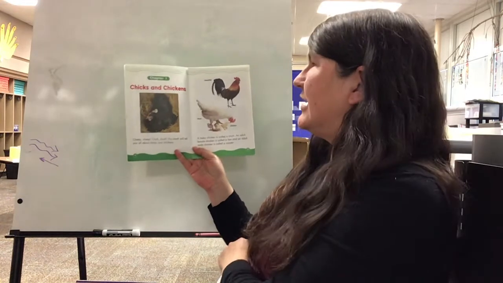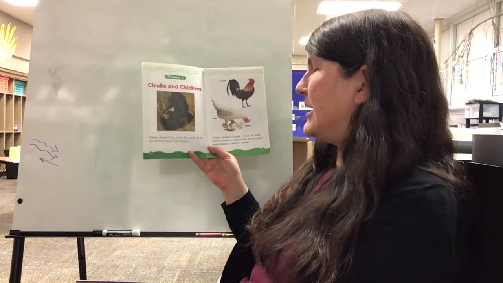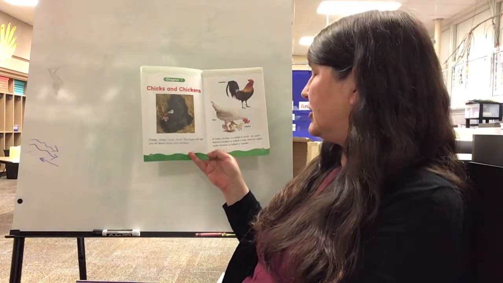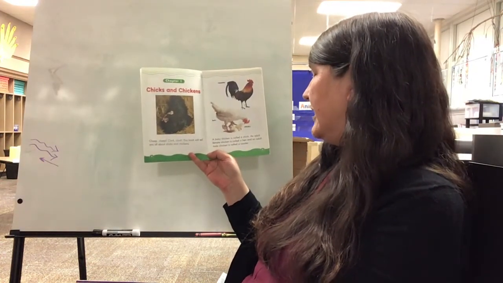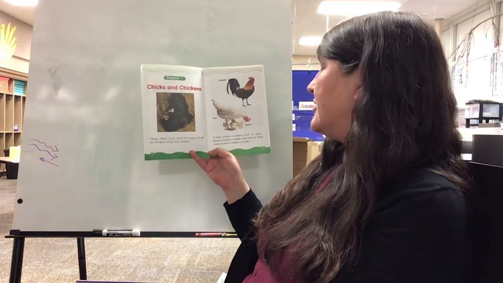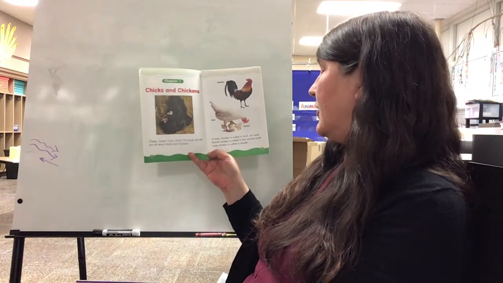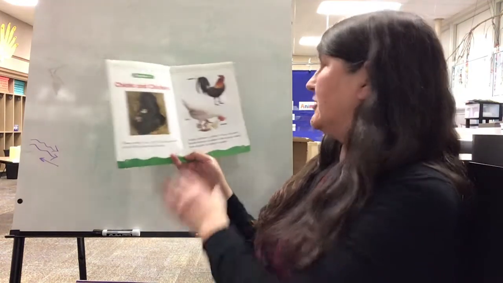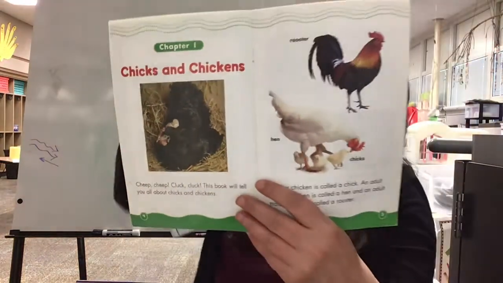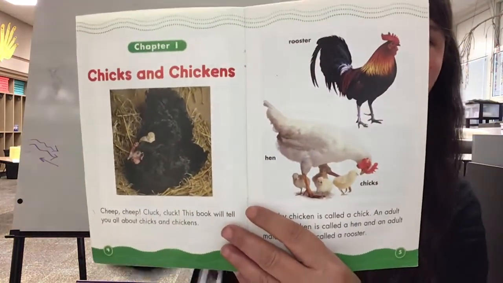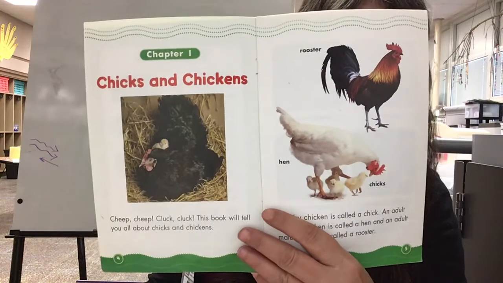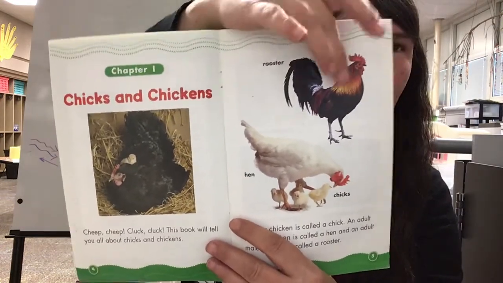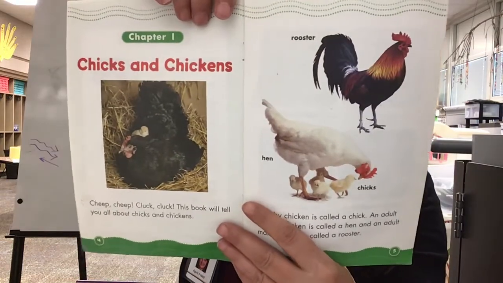Chapter 1, Chicks and Chickens. Cheep, cheep, cluck, cluck. This book will tell you all about chicks and chickens. A baby chicken is called a chick. An adult female chicken is called a hen. So the girls are the hens. And an adult male chicken is called a rooster. So we have a hen and we have a rooster. And I know we've talked about this before, but usually the boy birds have fancier tails and more colorful feathers.